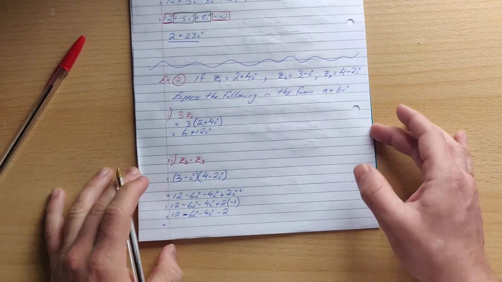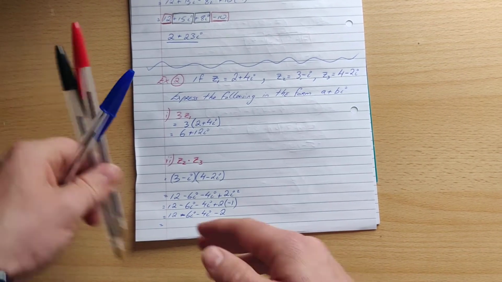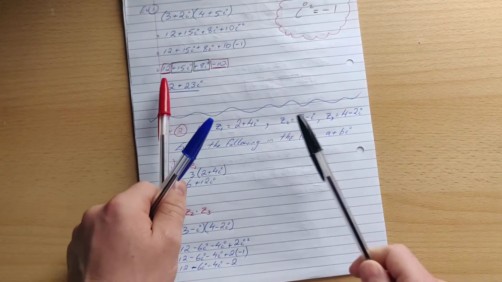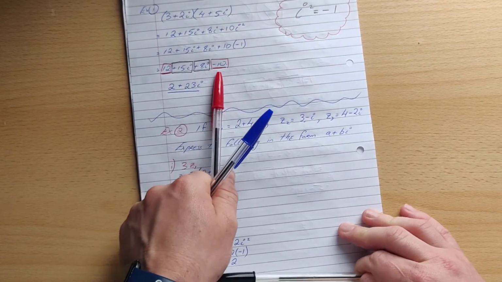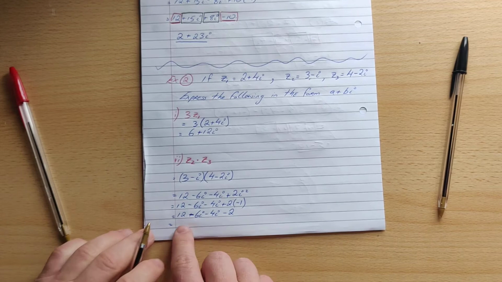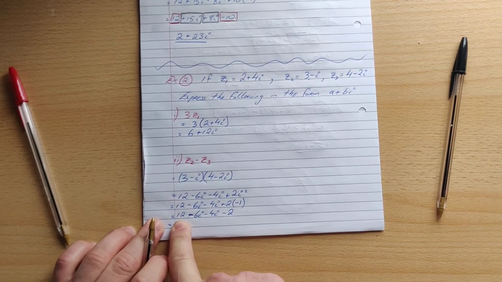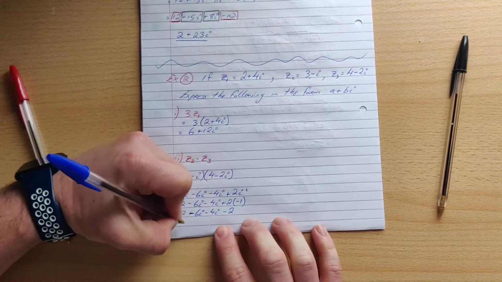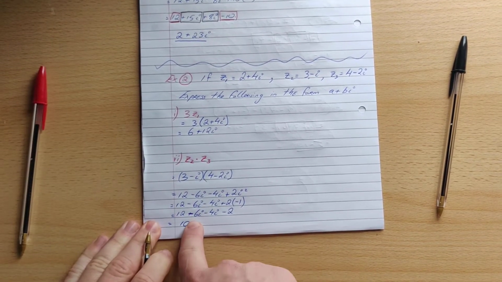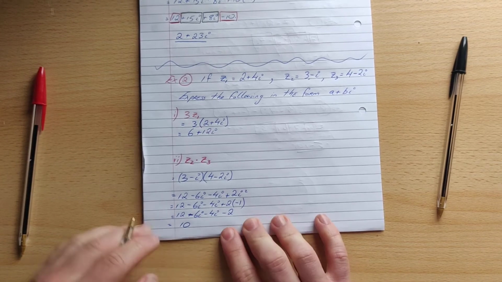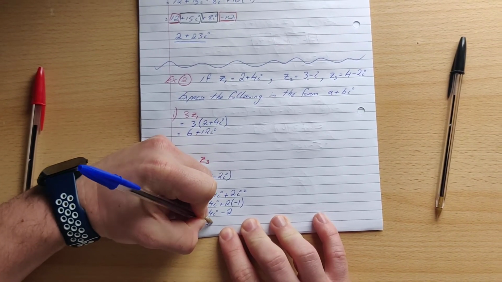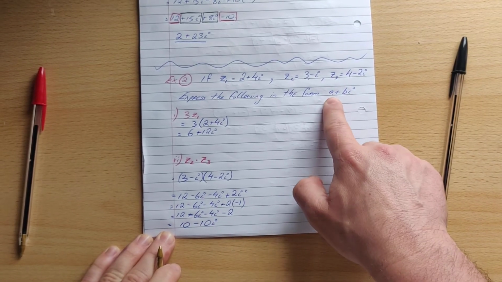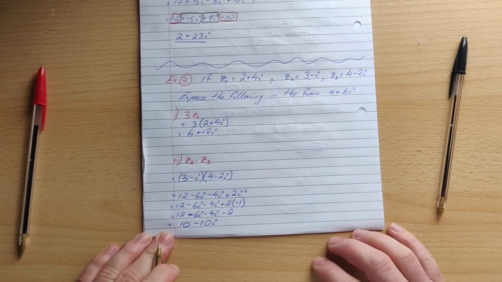And now collecting like terms, I won't use the pens this time because you don't need to use them all the time. That was just to help. But if you're stuck, you can look back at the last video, or you can look at this example again. You can just rewind the tape. 12 is a real number, and 2 is also a real number. So 12 take 2 is 10. Minus 6i minus 4i is minus 10i. And again, 10 minus 10i looks like a plus bi. So that's that part finished.